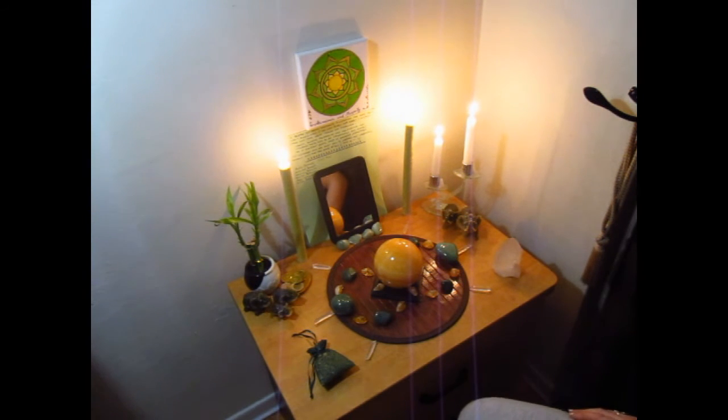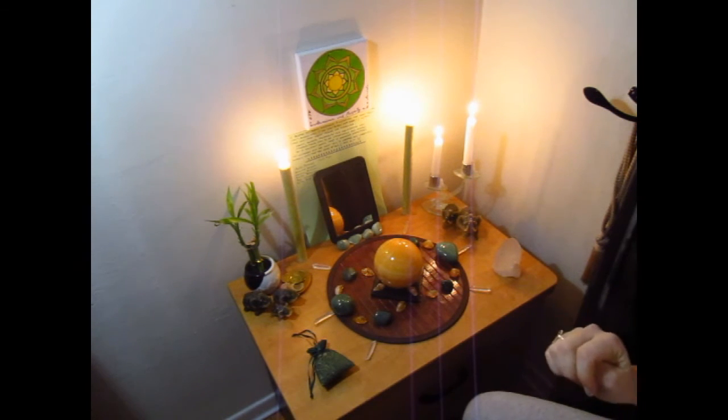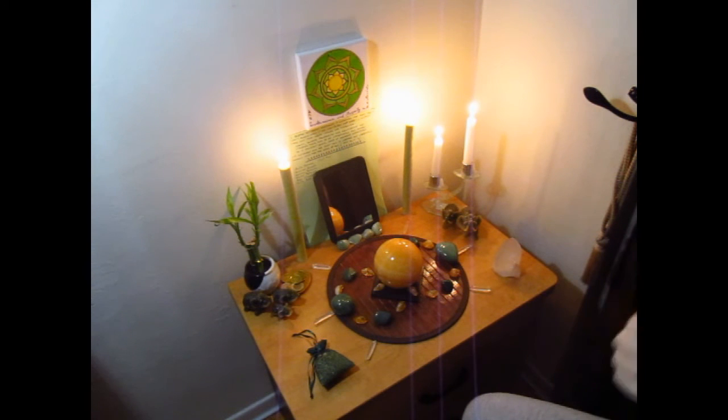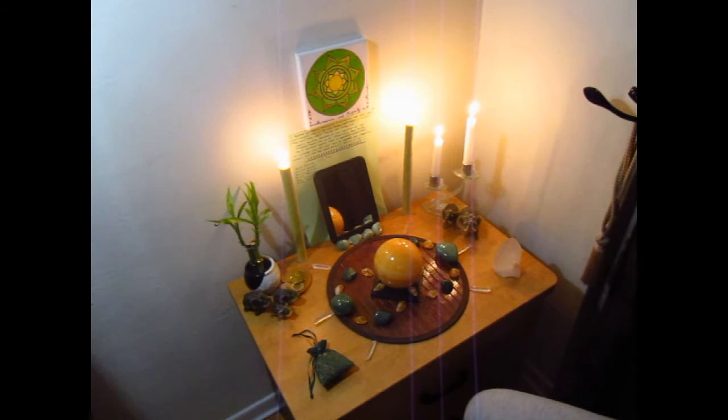So right now, because the moon is kind of going down, it's waning, I want you guys to focus on breaking down the barriers within. What do I mean by that? It's releasing the old money paradigms that we have. We tend to have a lot of blockages related to money coming in that we may or may not be aware of.